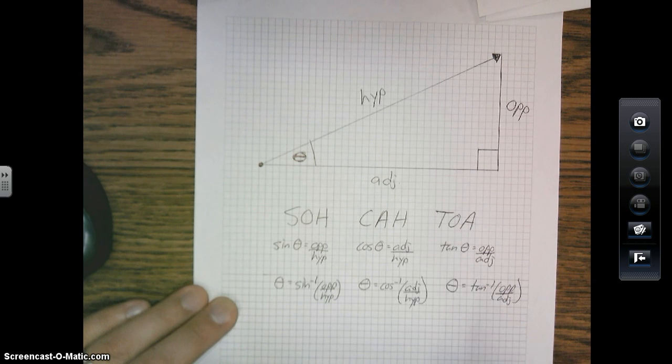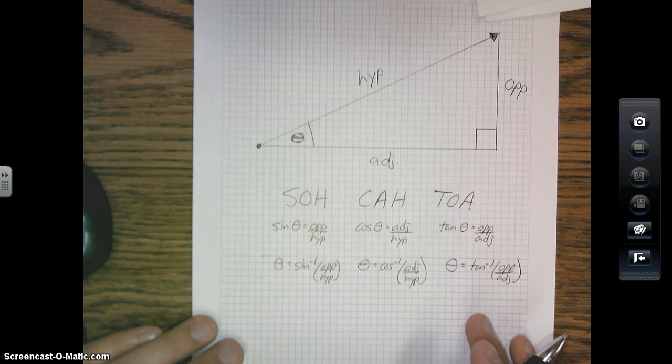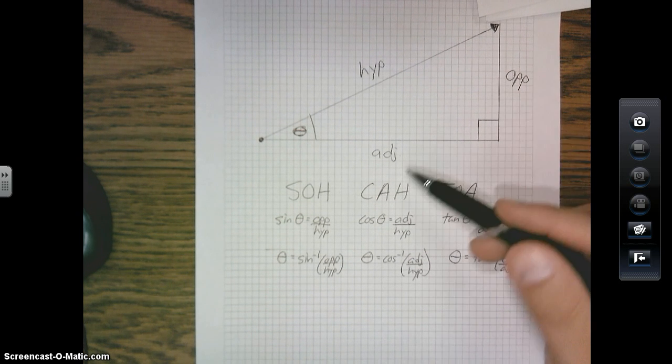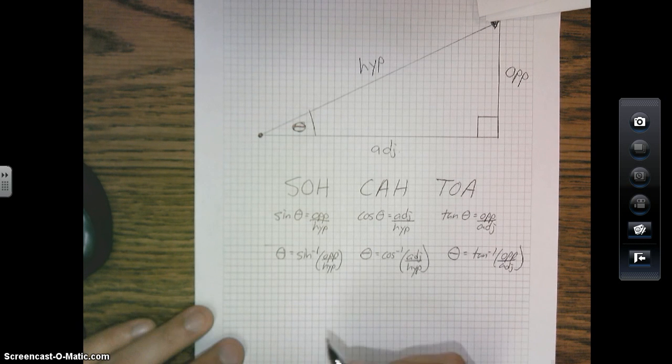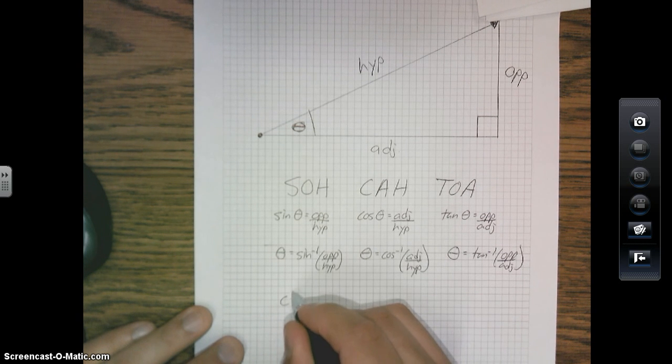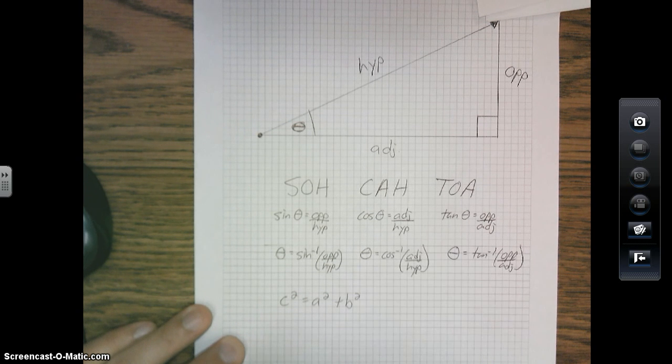Now, there's one other piece of trig that is going to come in handy for you quite often. If you had two sides and you wanted to solve for the third side, you've used the Pythagorean theorem before, which is c squared equals a squared plus b squared. This is a common way to solve for those sides, where remember that c is the hypotenuse. And technically, I'm sure in math class the a and b matter, but it really doesn't make that much of a difference in this case.